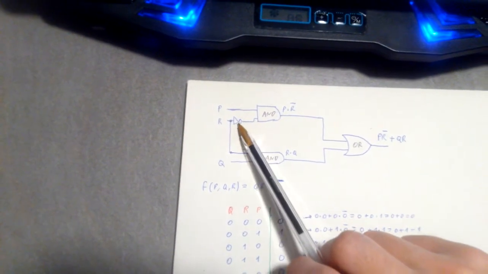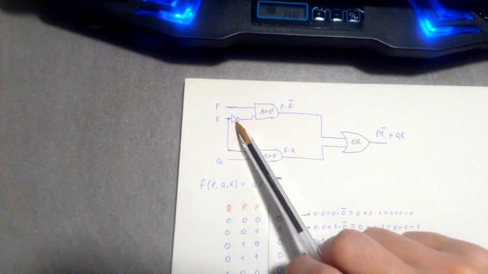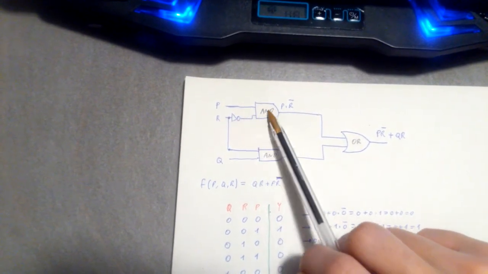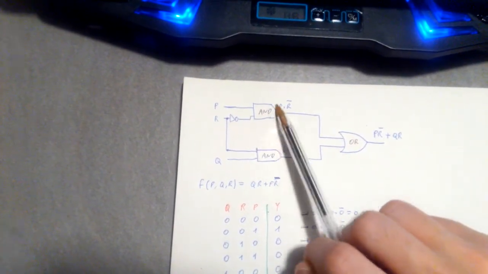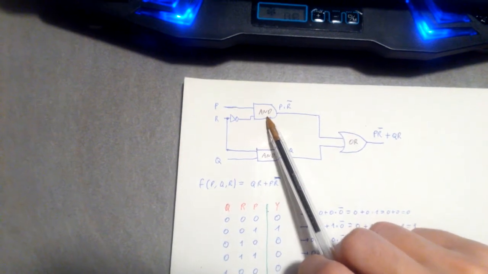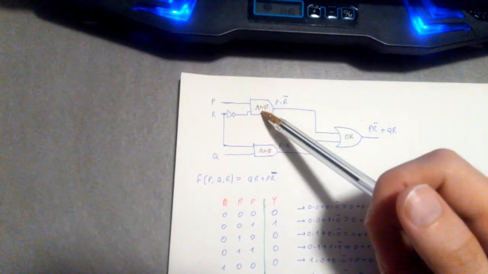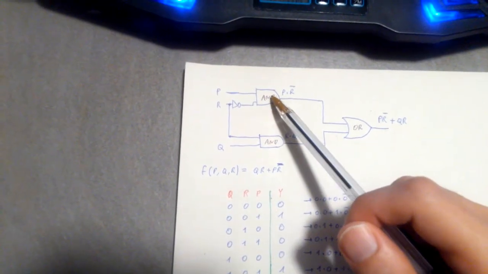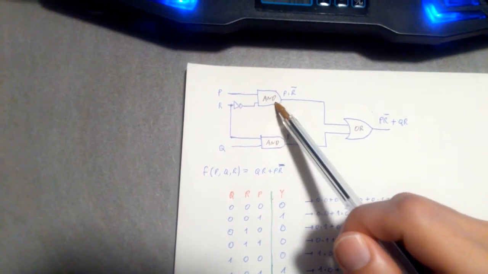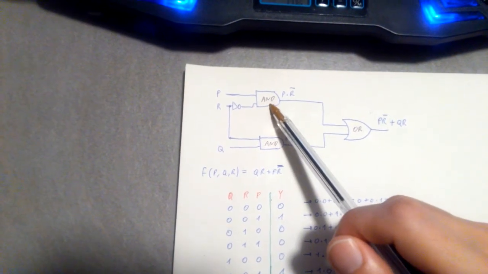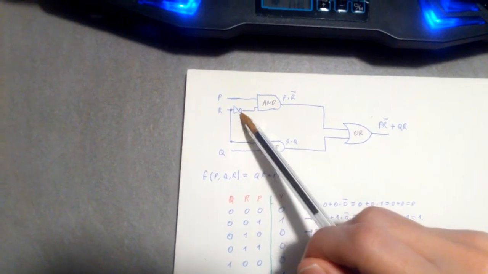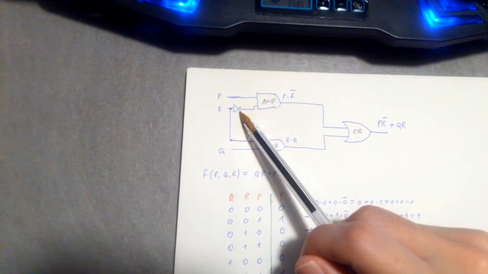But this is not something that happens instantaneously. In real life, when you draw a circuit with an AND gate, this is something physical, like a real chip. And this one is a real chip as well, because it's a NOT gate.